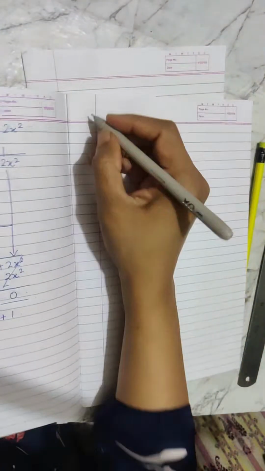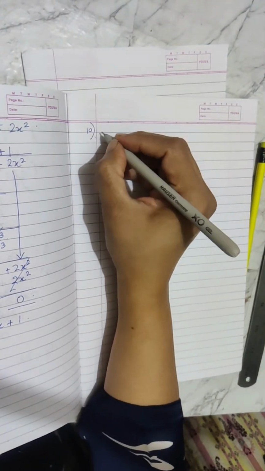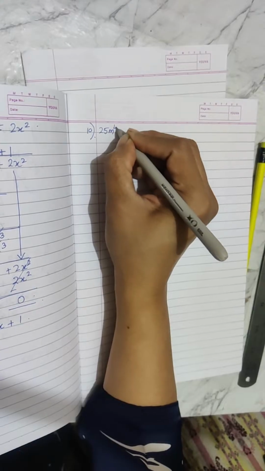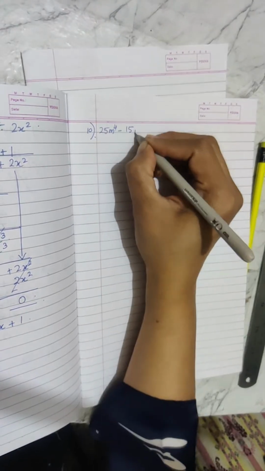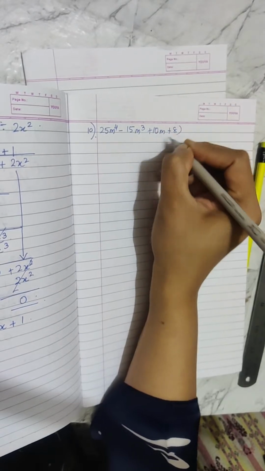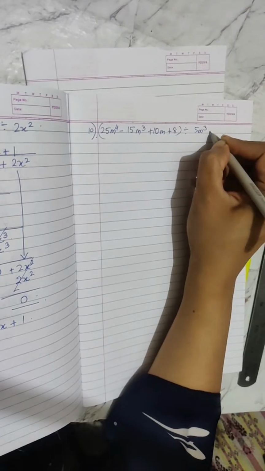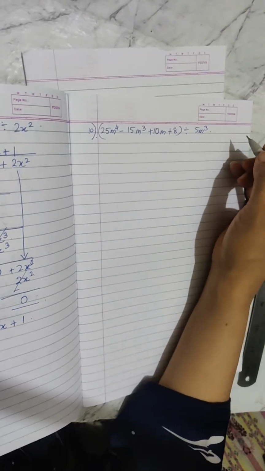Going on to the 10th sum. 10th sum is 25m raised to 4 minus 15m cube plus 10m plus 8 divided by 5m cube. Fine.